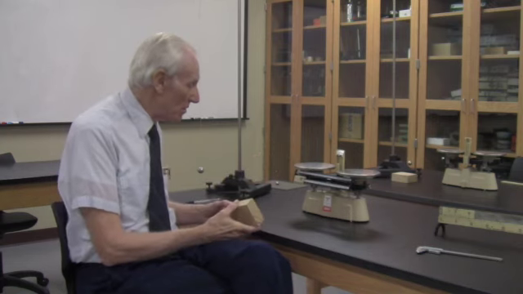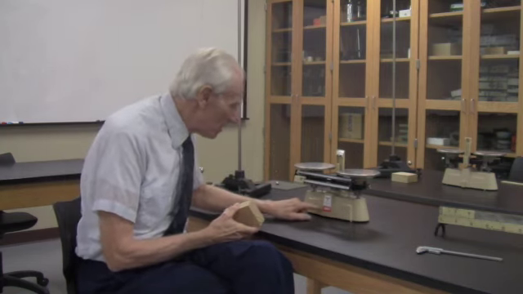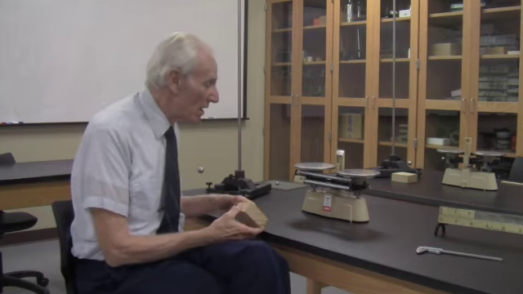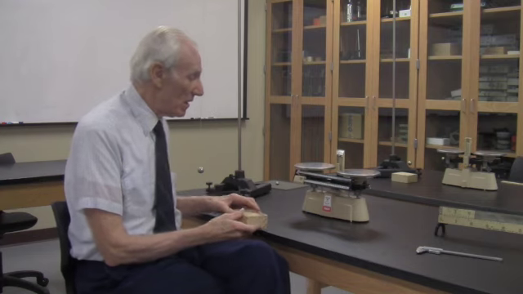So, in any case, this is a double pan balance. According to its manufacturers, it's accurate to 0.01 grams, and it can measure things up to 210 grams. This fortunately has a mass of a little bit less than that.